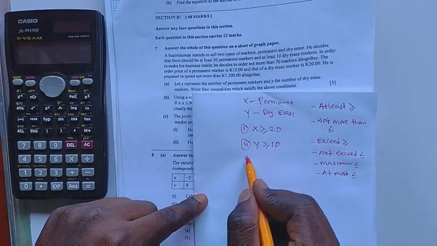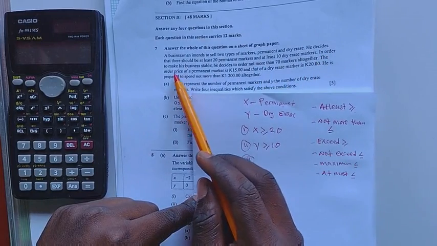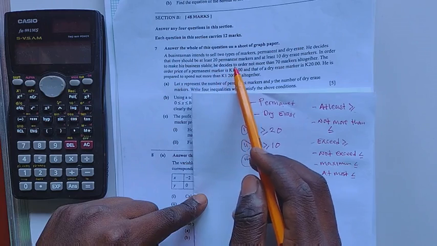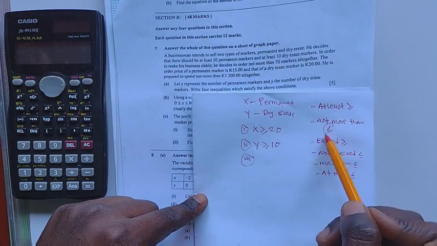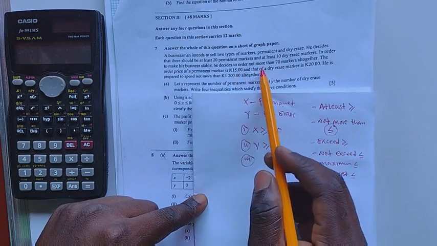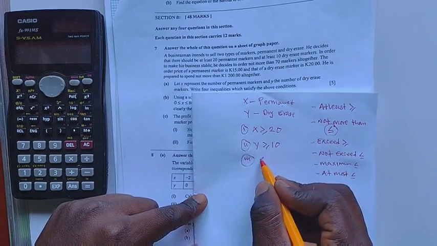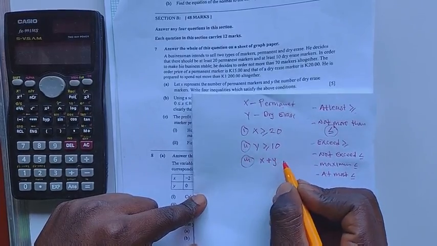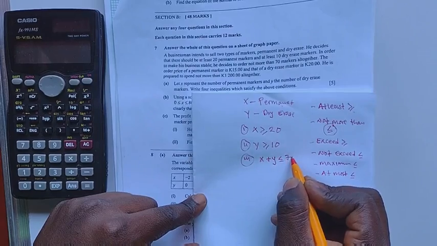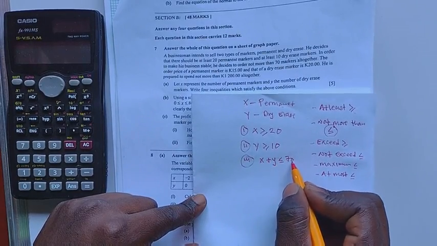Then the third inequality now will say, in order to make his business stable, it decides to order not more than. So they have used not more than. This is the inequality for not more than. It decides to order not more than 70 markers altogether. So altogether simply means when you combine the permanent markers and the dry markers, it should not exceed 70. This is the inequality, X plus Y less than or equal to 70.